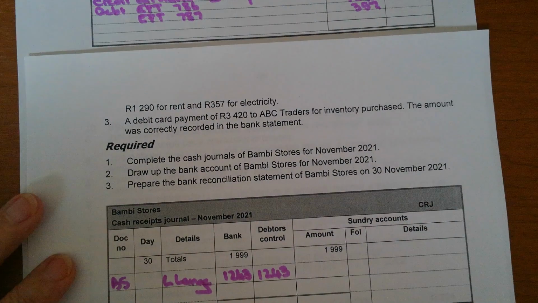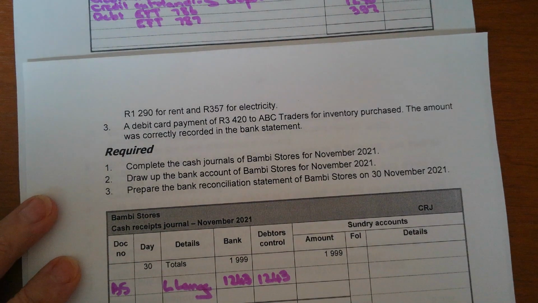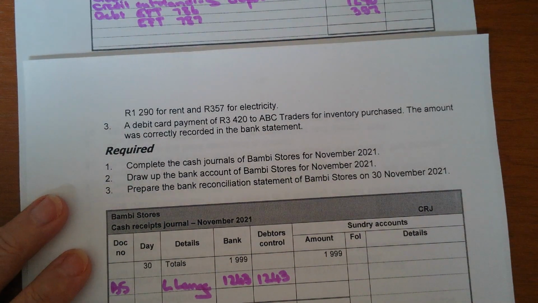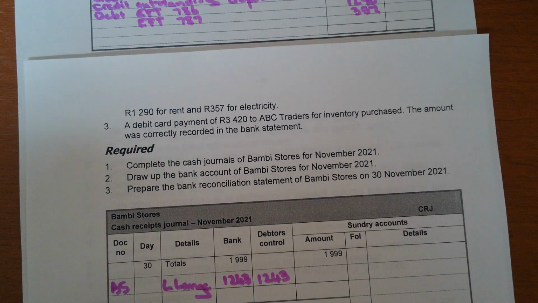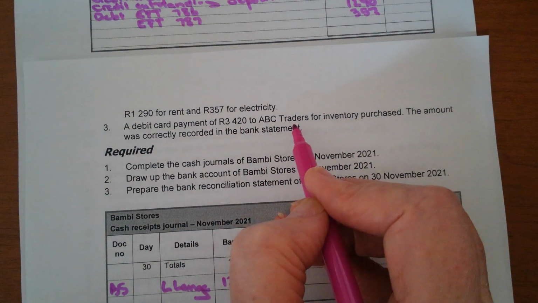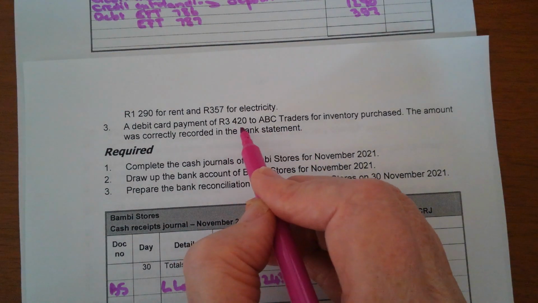Okay, then they say there was a debit card payment of 3420 to ABC Traders for inventory purchase. The amount was correctly recorded on the bank statement. Okay, now here they say that debit card payment on the bank statement was 3420.